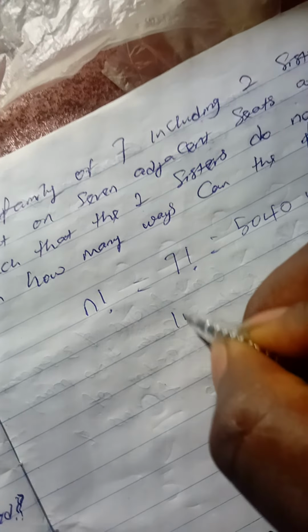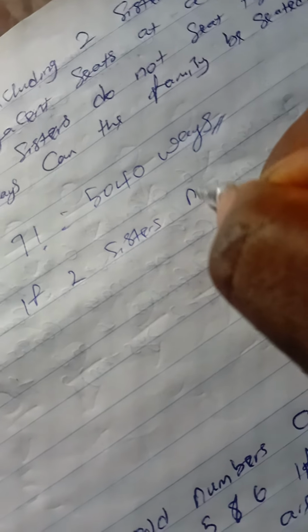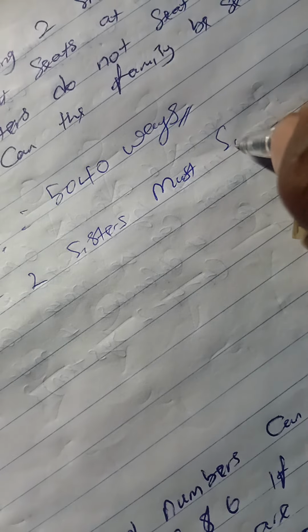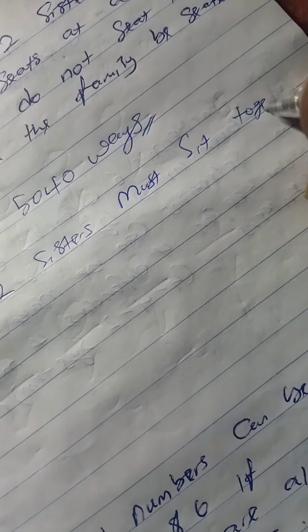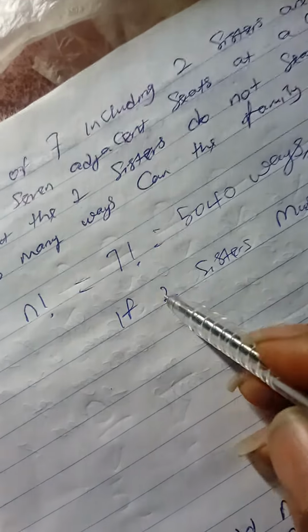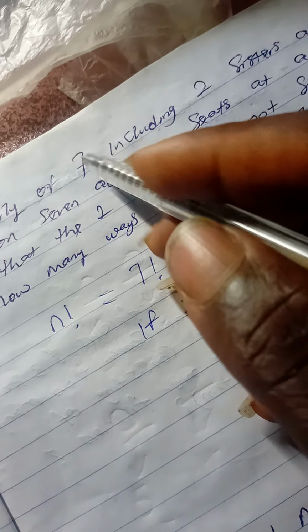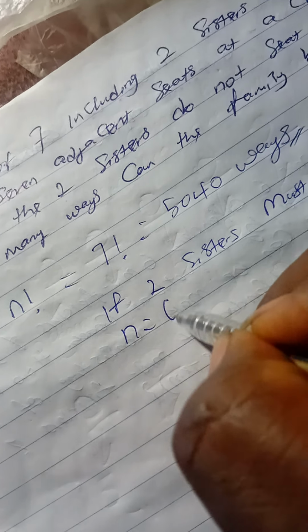Now, if the 2 sisters must sit together, that means you have 6 left. Since the 2 are out of the 7, you treat them as 1. So your N now will be 6 and no longer 7.